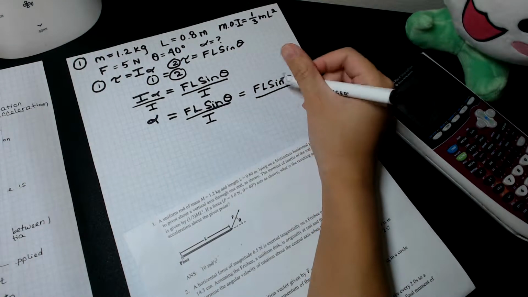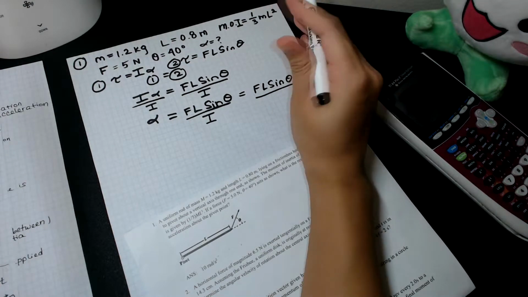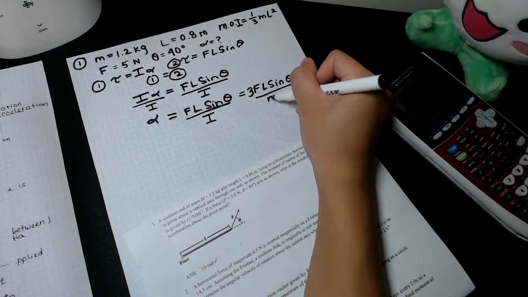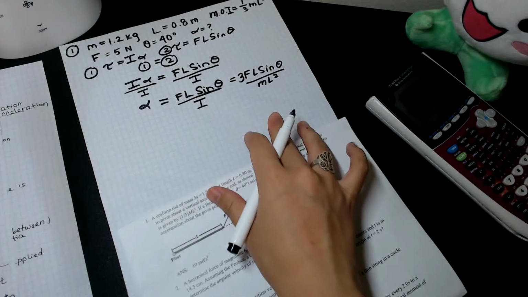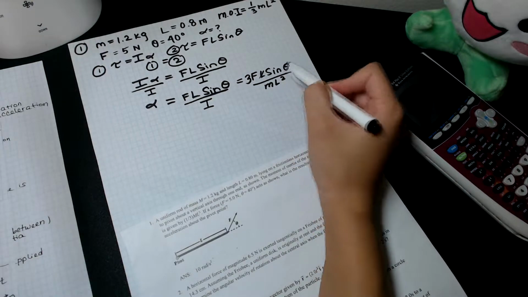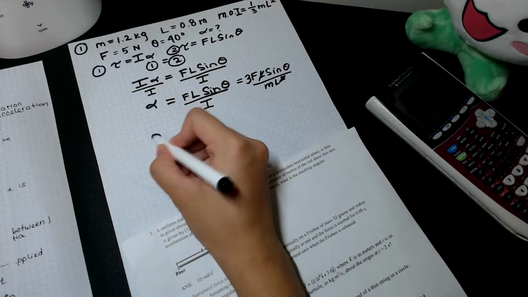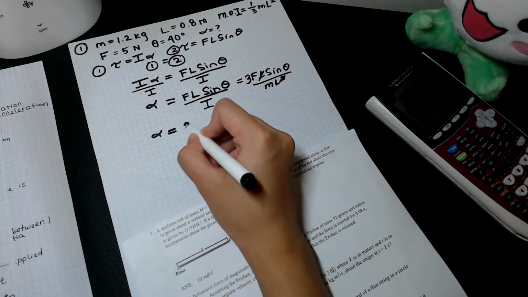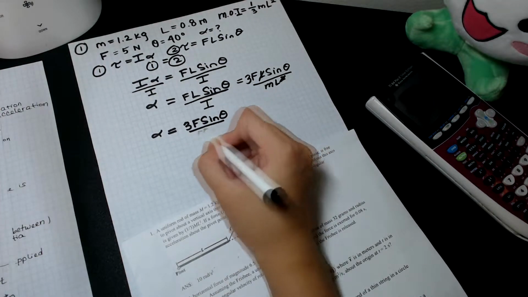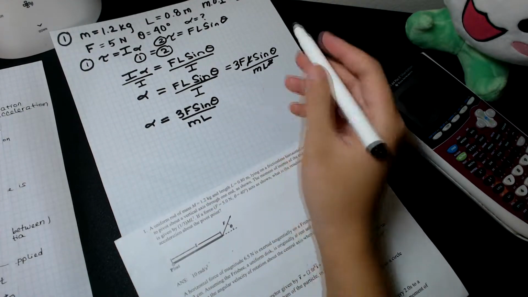Divided by, and then if you divide by 1/3, the fraction is going to flip. So the 3 goes on top, in the numerator, and you have m L squared. Now you can see we have an L in the numerator and an L in the denominator, so we can cancel this L, and that leaves just one L. So now angular acceleration equals 3F sine theta over m L. And now we can plug everything in.